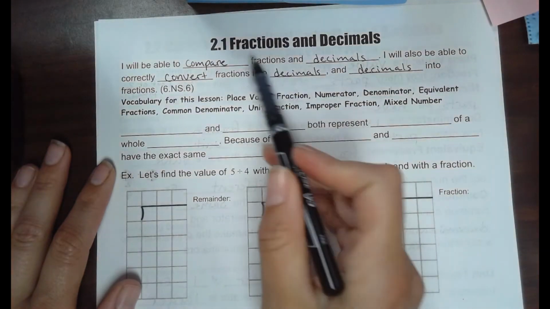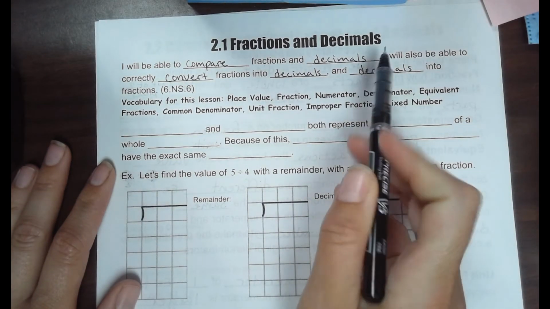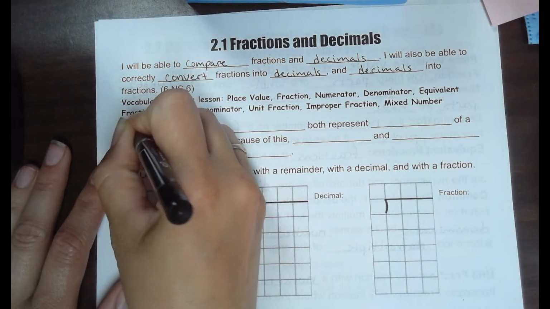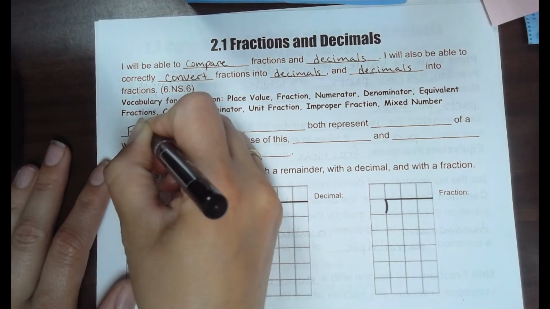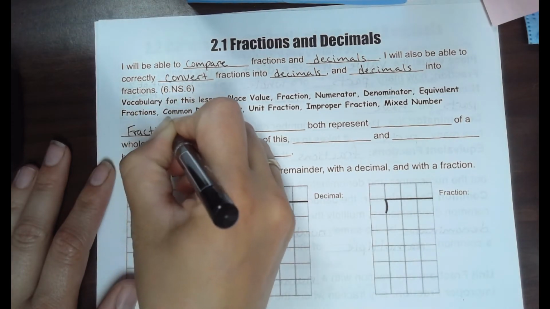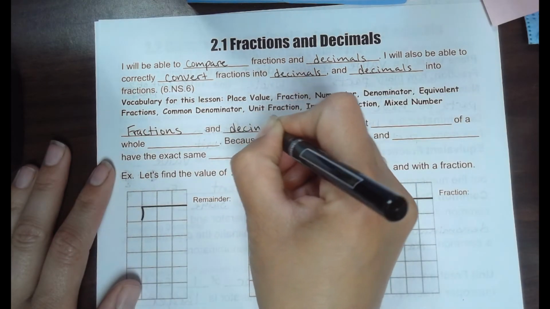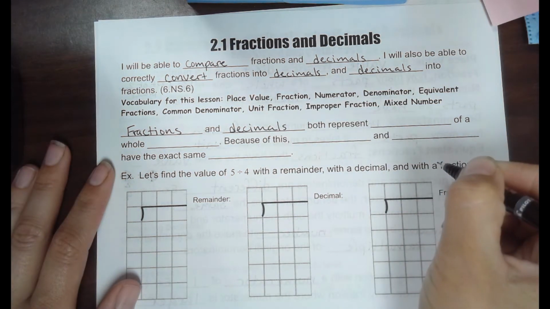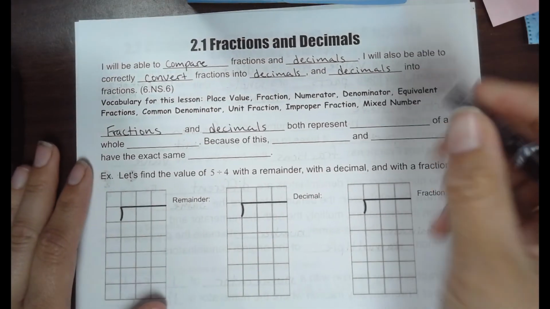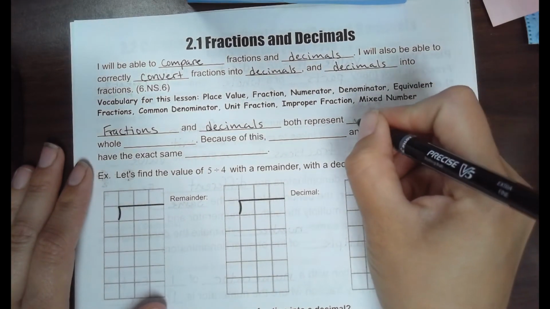All right, remember we're talking about fractions and decimals here. So fractions and decimals both represent parts of a whole unit.